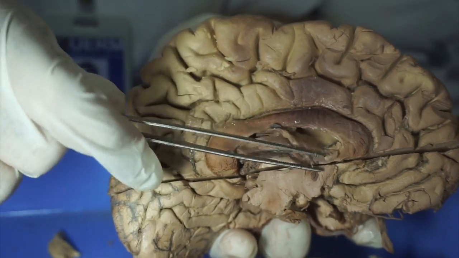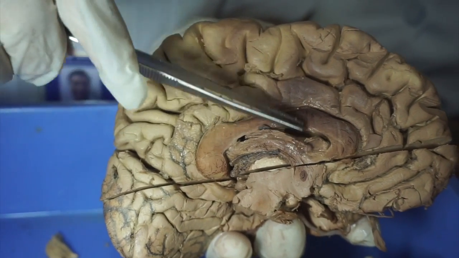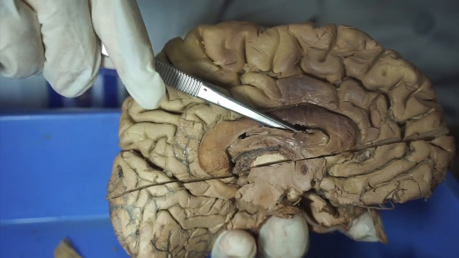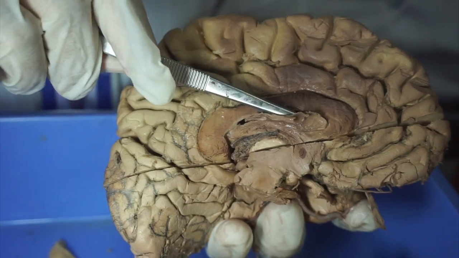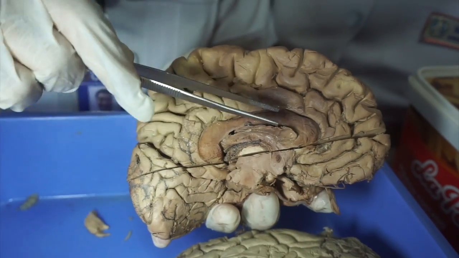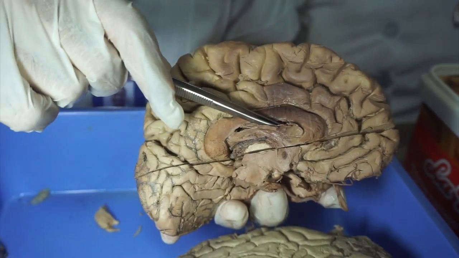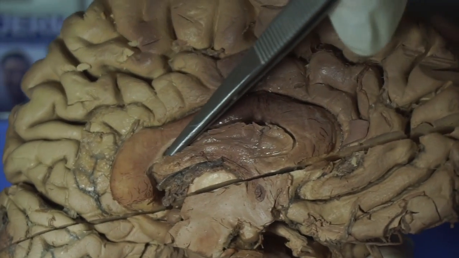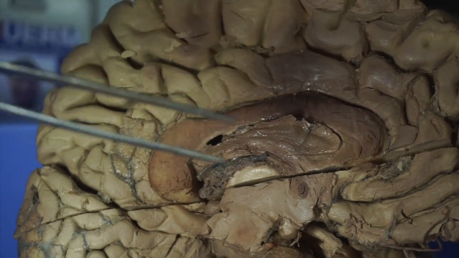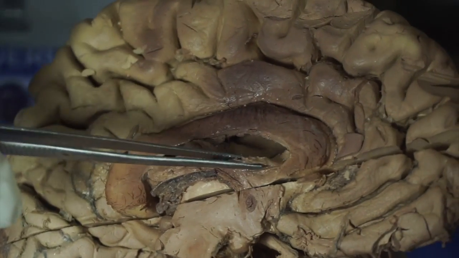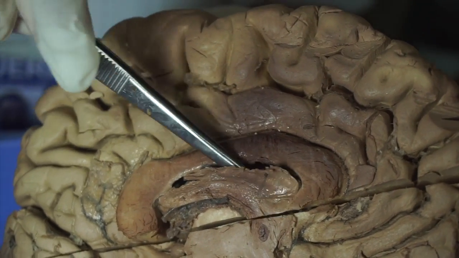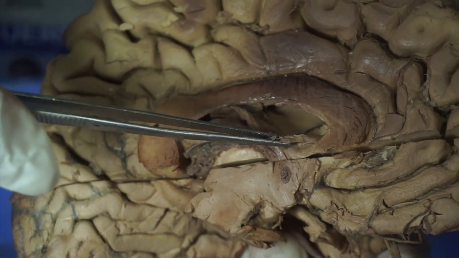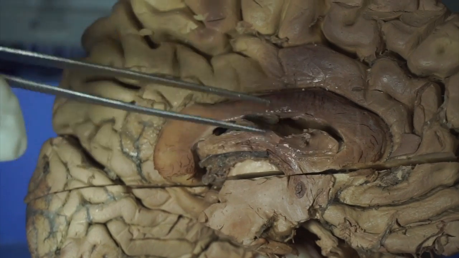And then if you retract it, you can expose the lateral ventricle right here. So the lateral ventricle is where my forceps are inserted. For the lateral ventricle, you have both the anterior horn and the posterior horn right here. It is important to note that these ventricles are the important site of the production of your CSF through your choroid plexus.